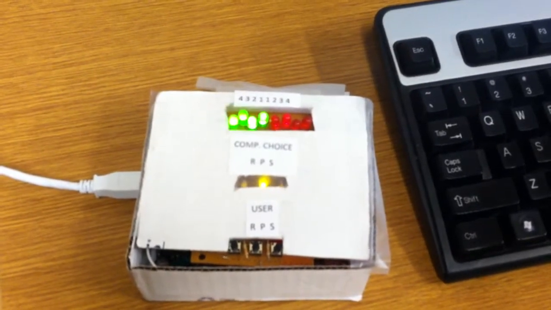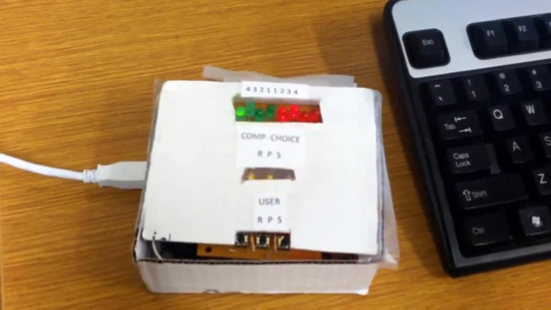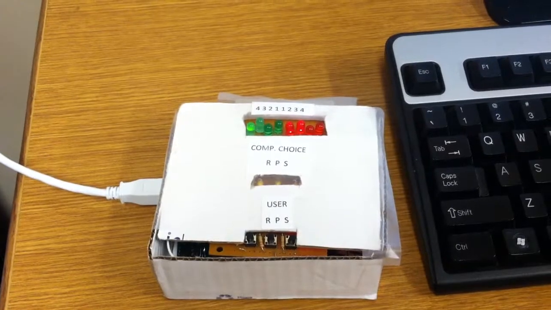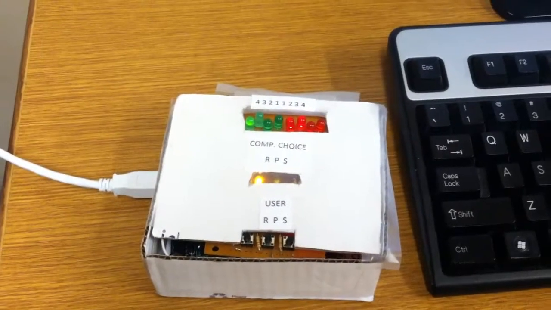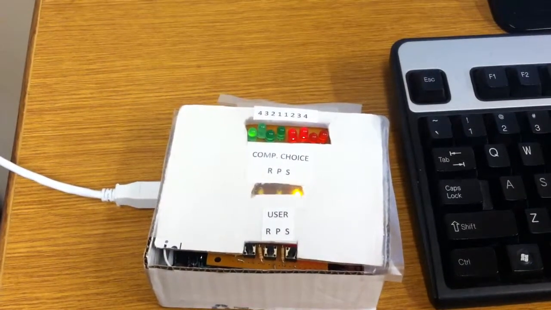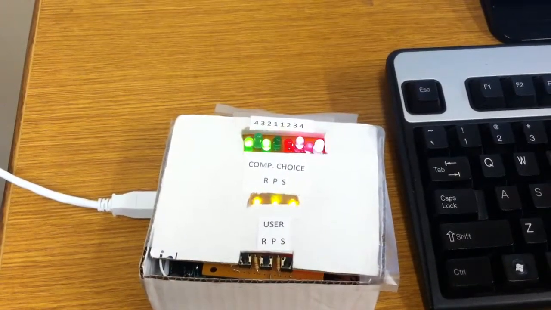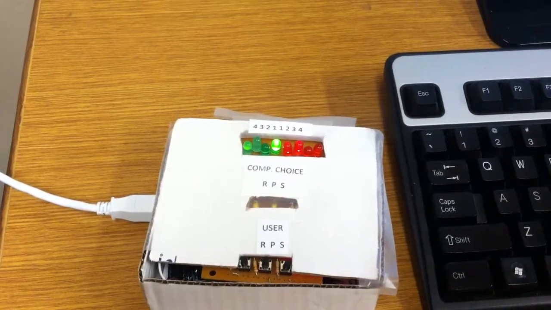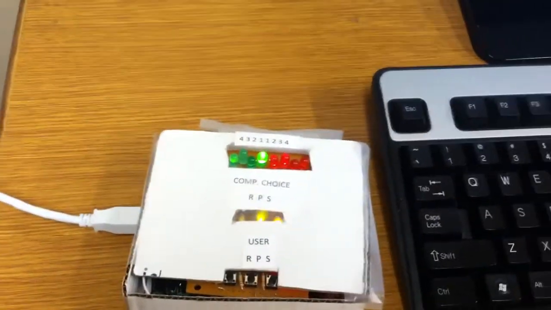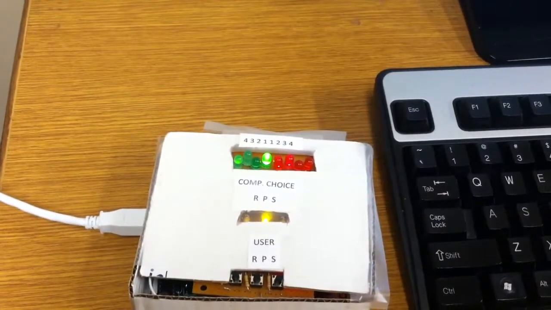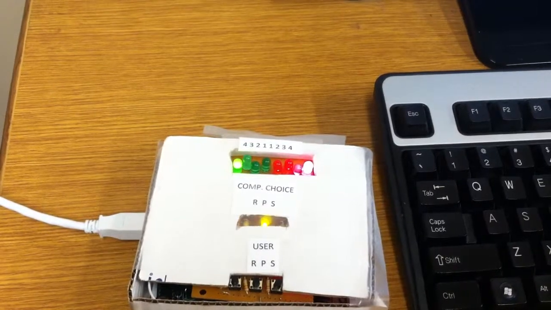And we won this game, so it's blinking, showing that you have won the round. So it resets to 0 again, so now there shouldn't be any LEDs on. Okay, so let's choose paper this time. And we won. So let's choose scissors this time. And we lost.